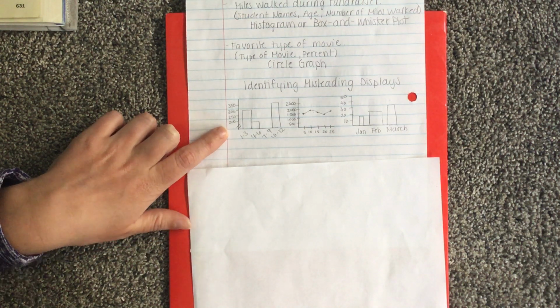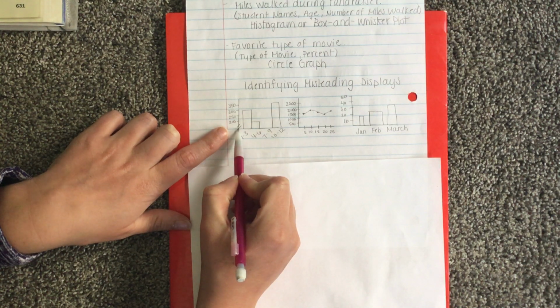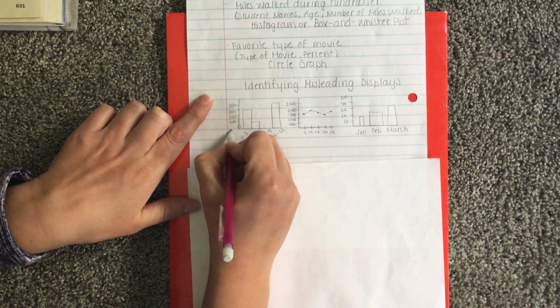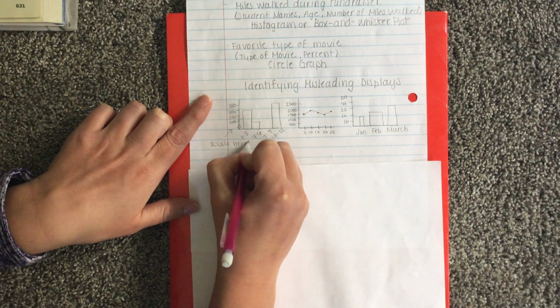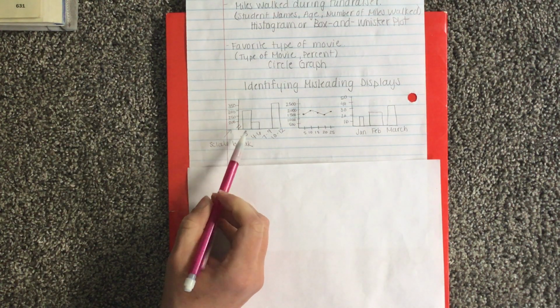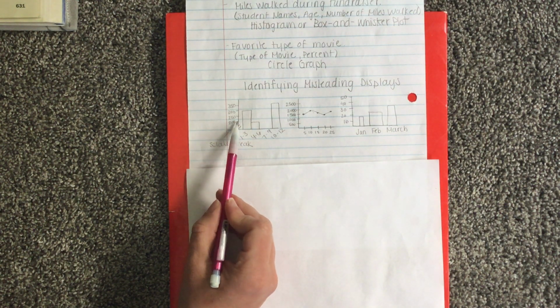In this graph, this company chose to use a vertical scale break, or I should just say a scale break. Anytime that a graph has a scale break, meaning the y-axis jumps from 0 to a really large number, it's misleading.